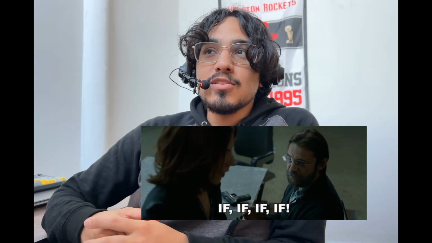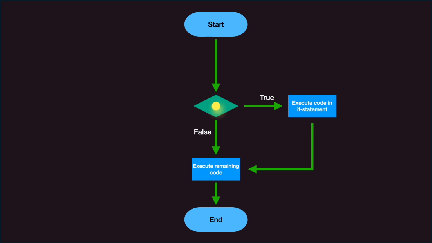Well, an if statement is just a line of code that checks if the condition we give it is true, and if it is, we execute the code within that if statement, but if it isn't, then we skip over the entire if statement block. Let's see an example in VS Code.